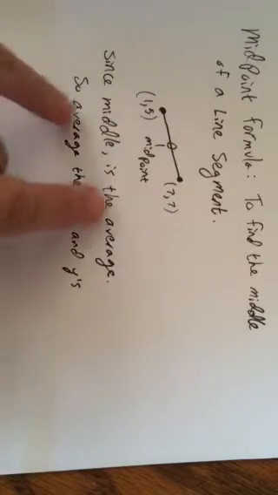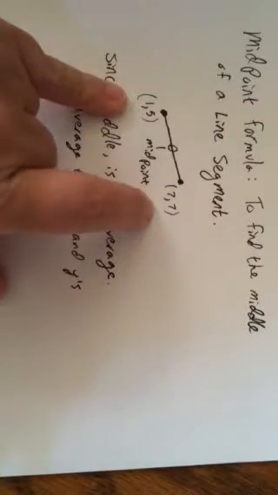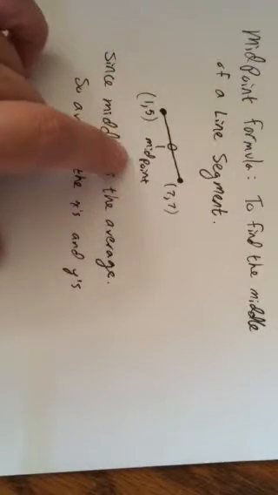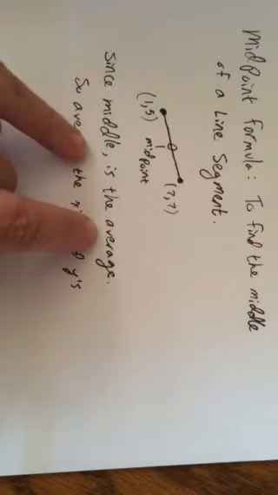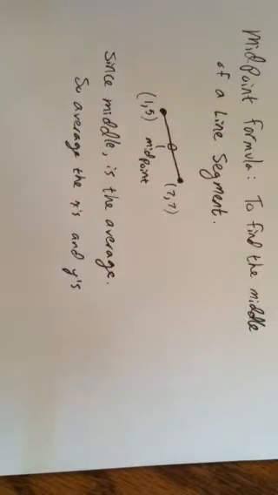So say you have a line segment, it's part of a line. It has endpoints, so we have (1, 5) and (7, 7). The midpoint would be literally the middle of that line segment, so that would be your midpoint. Since the middle is the average, then we can just go ahead and average my x's and average my y's to find that midpoint.